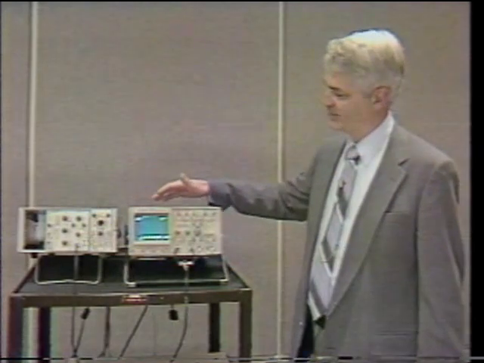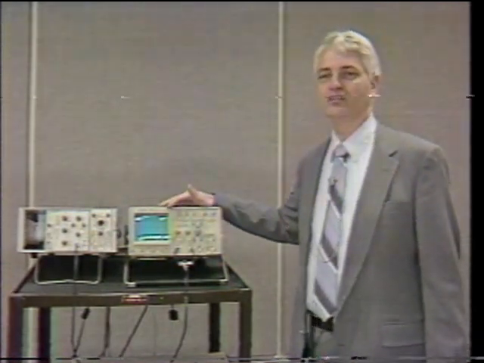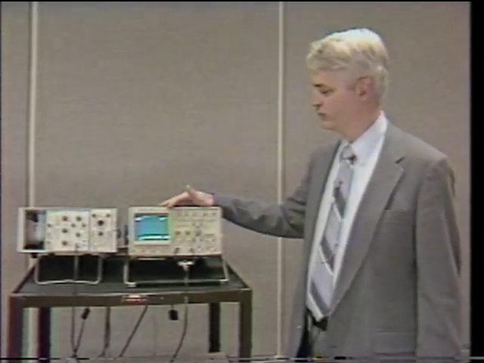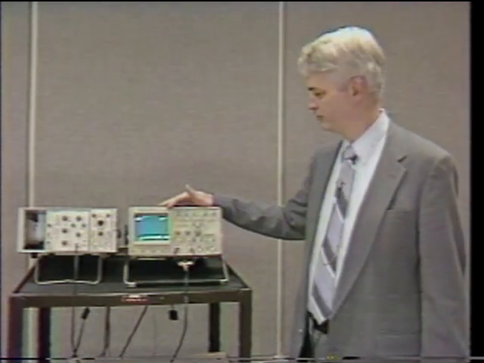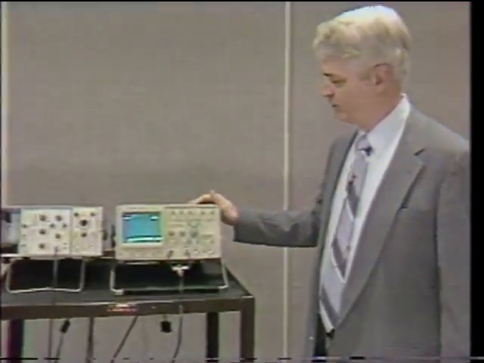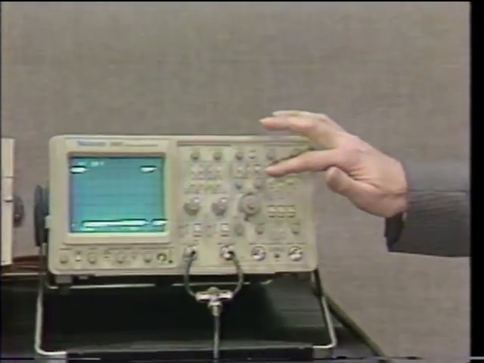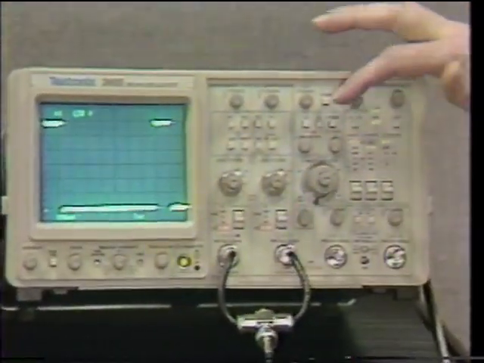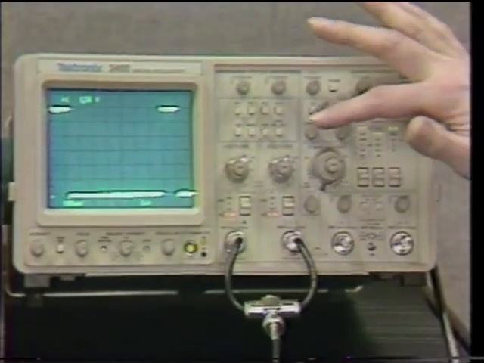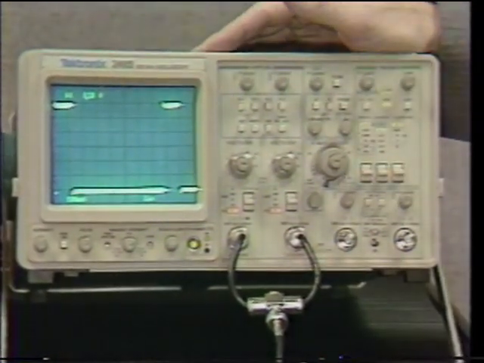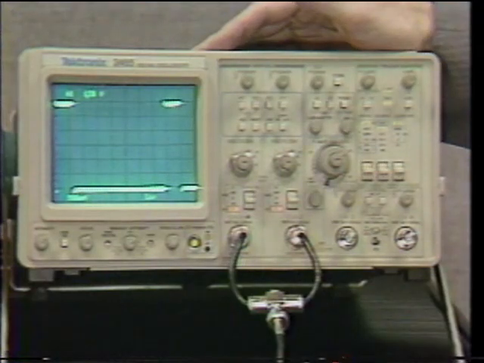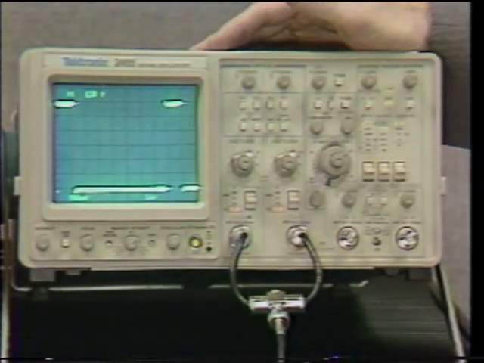We have here a pulse which is representative of the sort of pulses that we'll find in digital systems. And we have on the 2445 and 2465 a new set of controls, delta volts, delta time, and cursor controls, which we'll be using to measure this pulse with its various parameters.